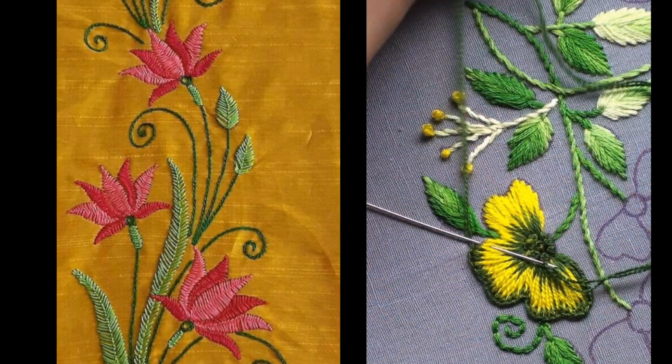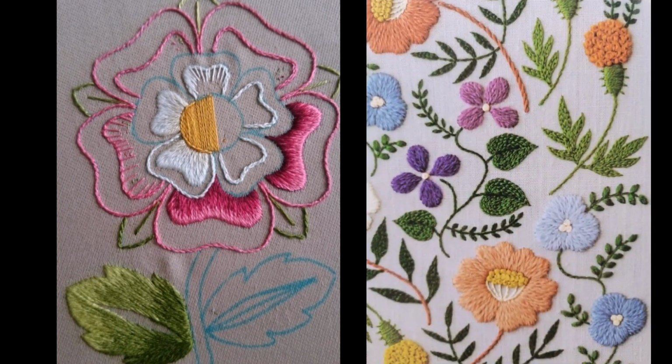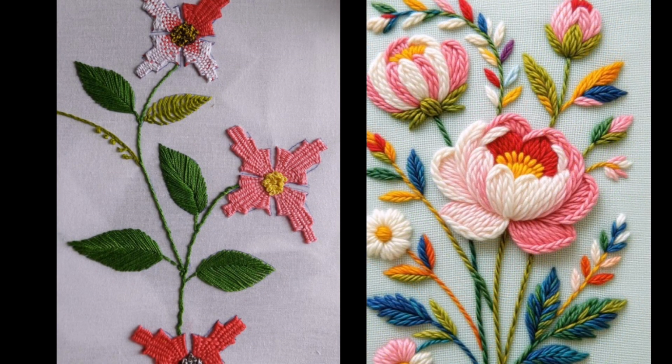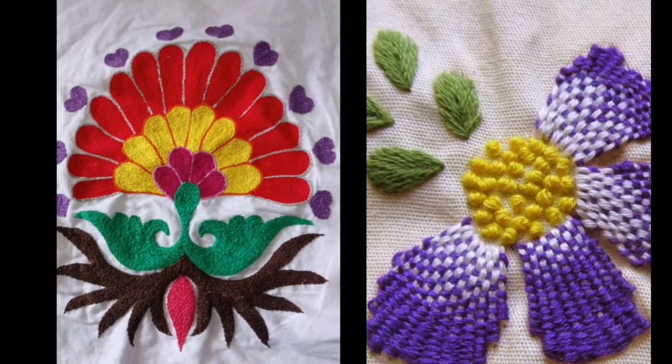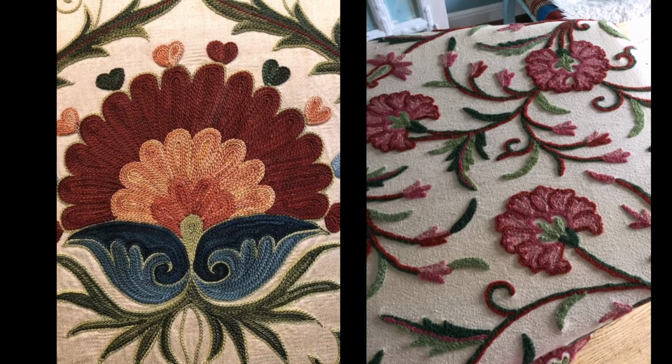Now let's talk about simple border designs. Borders are easy to make and very useful. You can decorate the edges of dresses, sleeves or handkerchiefs. They give a neat and finished look.